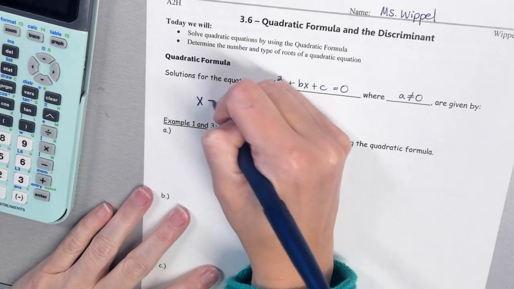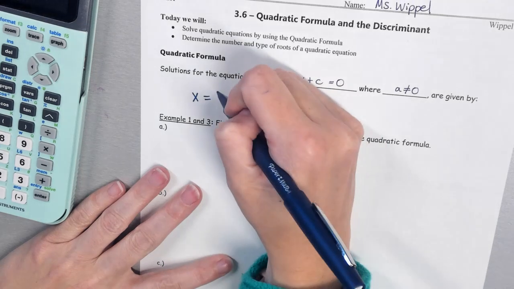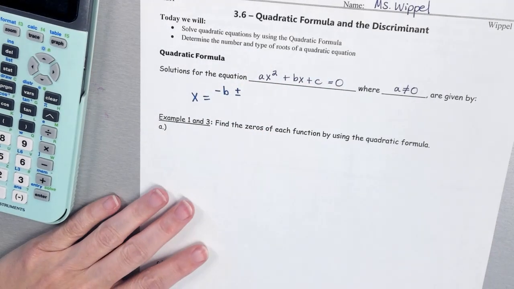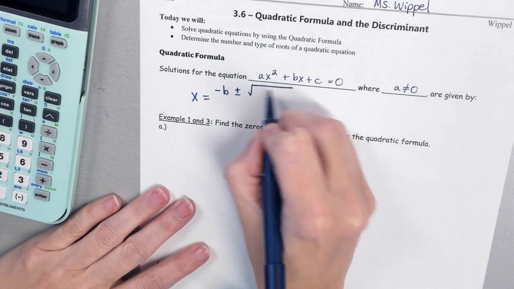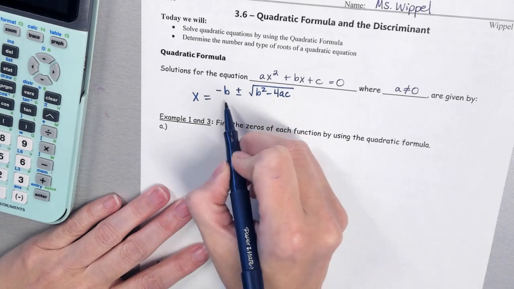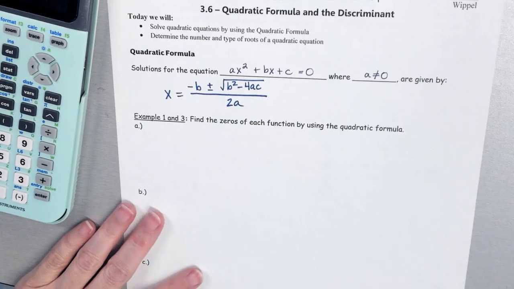So to solve, you are still finding your x values. So x is the opposite of b plus or minus the square root of b squared minus 4 times a times c. And everything is divided by 2a.